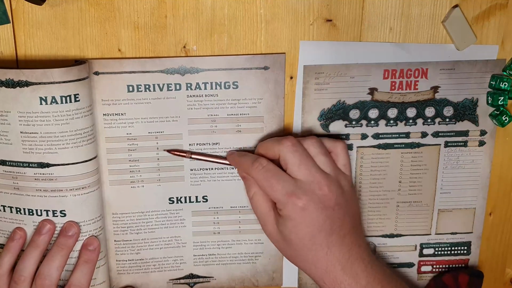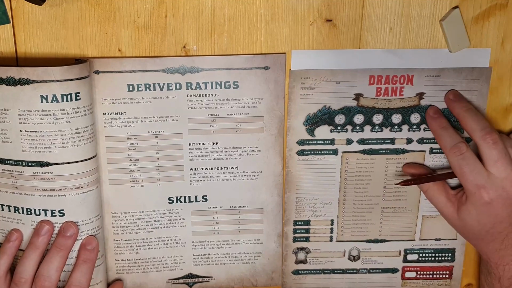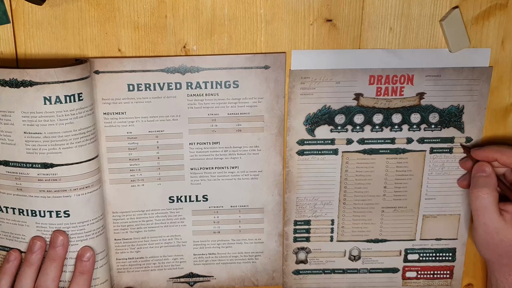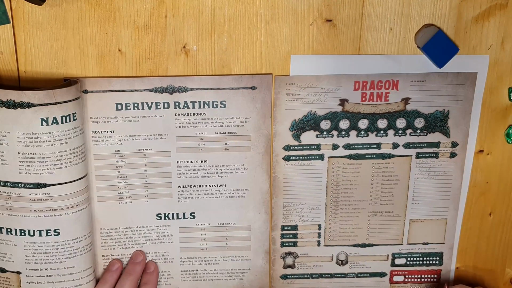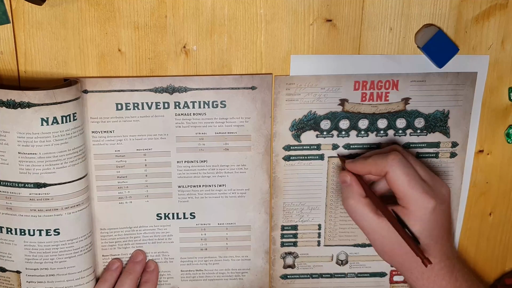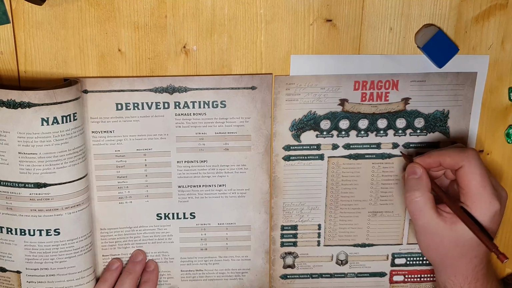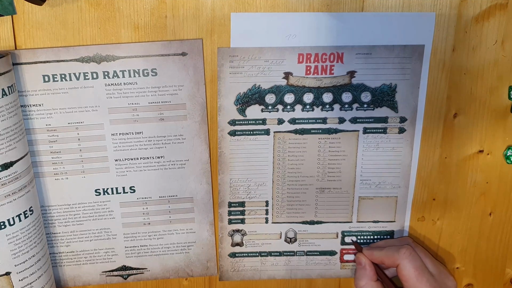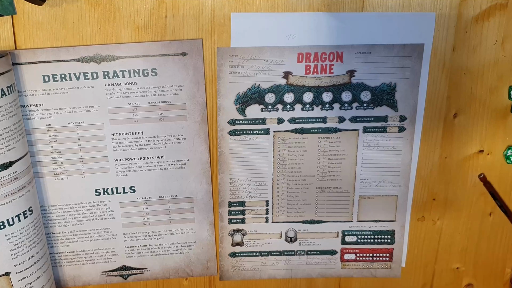One of them is movement, which depends on your kin and your agility. We are an elf and we have an agility of 12, so we get 10. Once again, had I chosen the 13, we would have gotten a +2. You get your damage bonus for strength and agility, and at 13 we would have gotten +1d4 on agility, so you get none. Finally, we put in our willpower points, which is our willpower ability score, and our hit points, which are our constitution score.